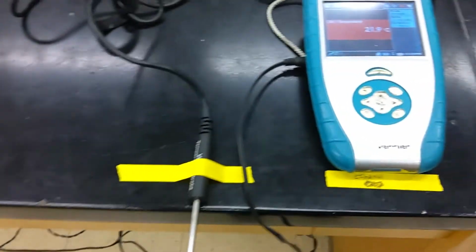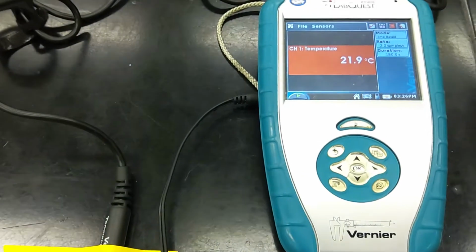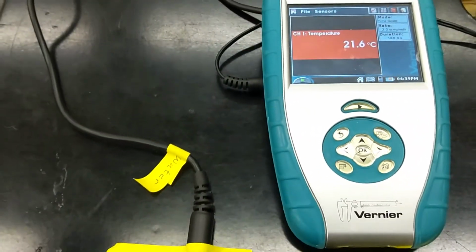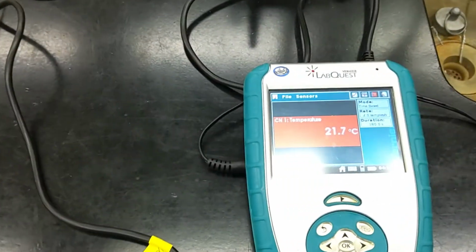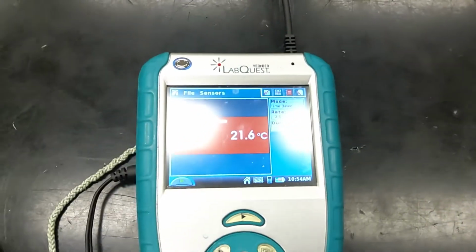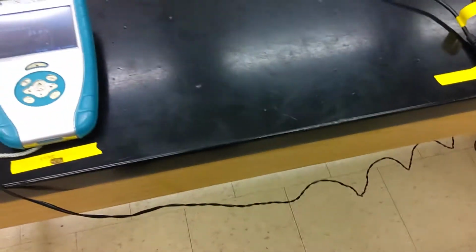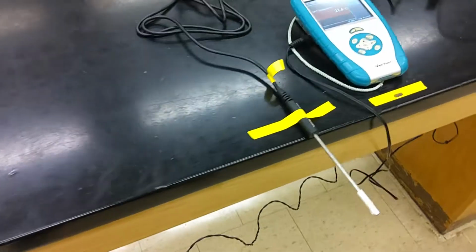I've got a third one right here, 21.9 degrees Celsius, and a fourth one right here, 21.6 degrees Celsius. So the temperatures are not all exactly the same, but you can see that they vary by just a small amount.